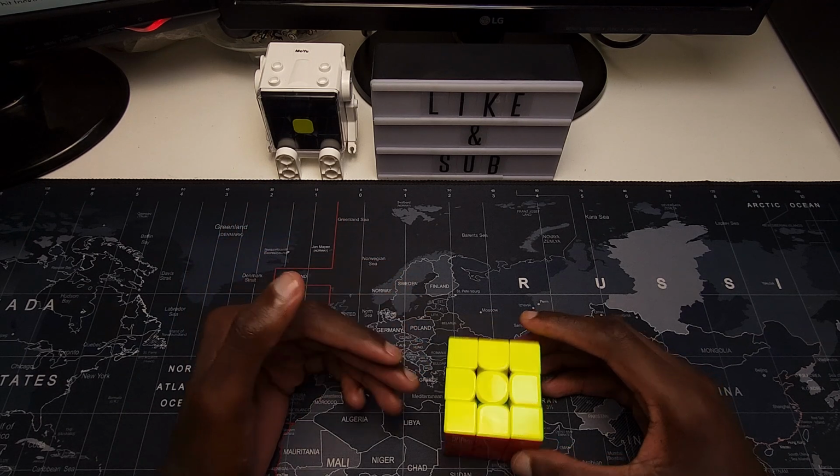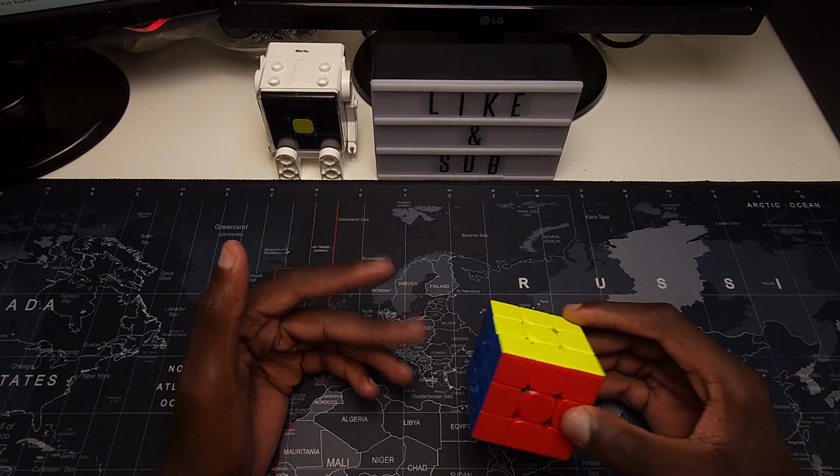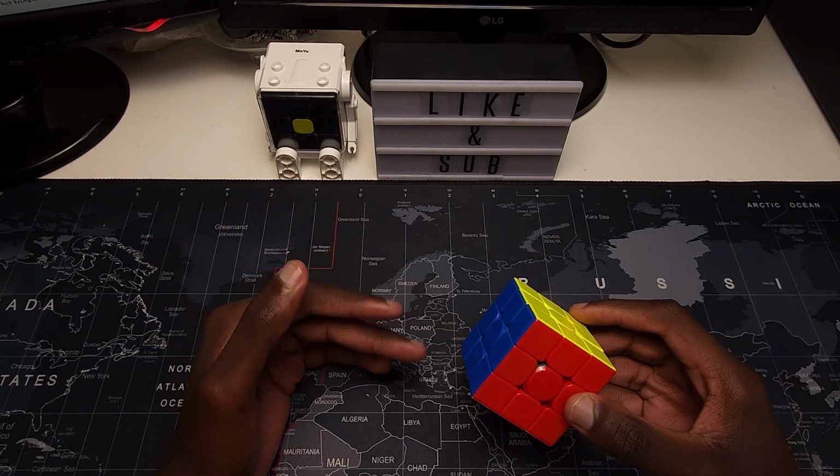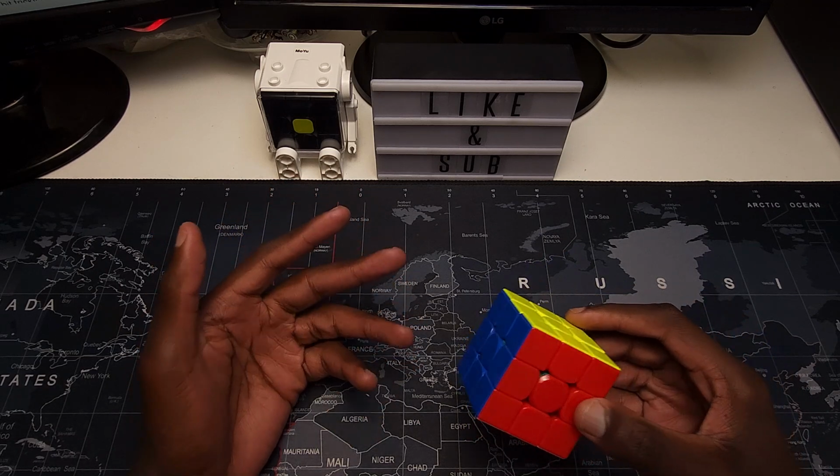So again, don't move the cube how I'm going to be moving it in this tutorial, as I'll be doing this for illustrative purposes only.